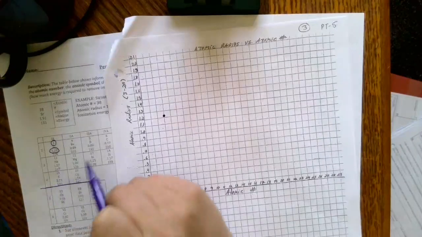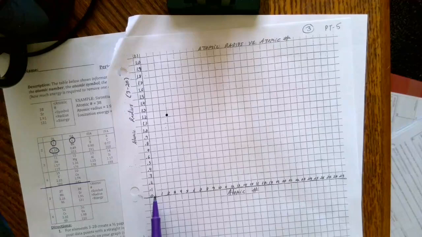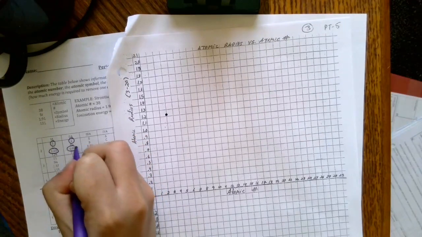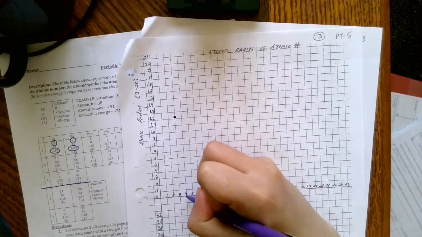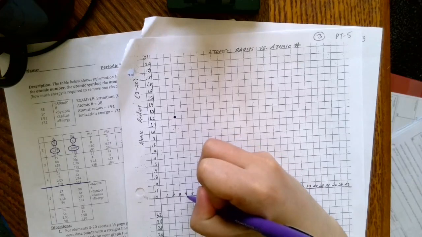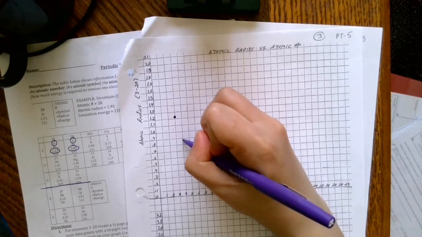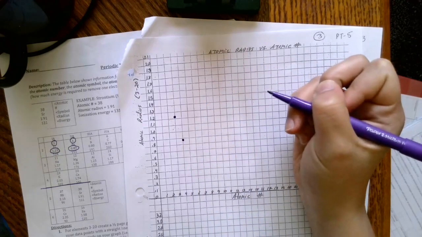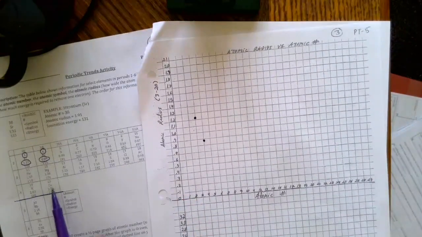Let's also do beryllium. We have an atomic number of 4, which puts me over here, and an atomic radius of 0.89. So I start at 4. Now 0.89 is going to put me here at about 0.8. It's almost 0.9, which puts me here. So you're going to continue that for the rest of the data points until you get to calcium, atomic number 20.